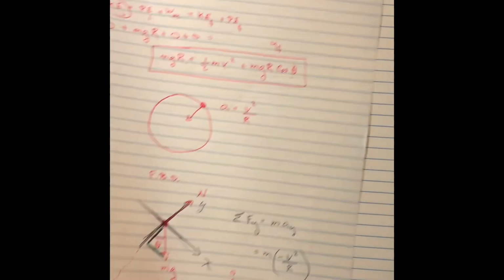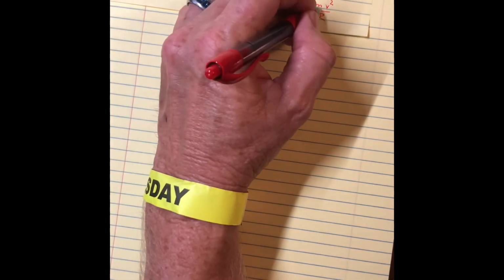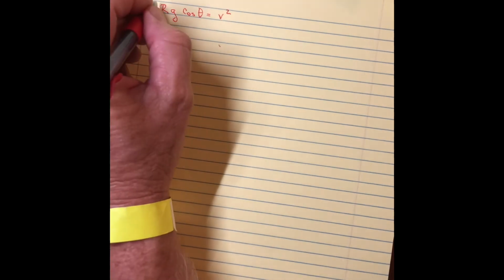And one more step before I put a box around this equation, because there is not only a negative on both sides, there is an m on both sides. So if I cancel that and then move the r over here, I get r times g times cosine theta is equal to v squared. So that I'll put a box.